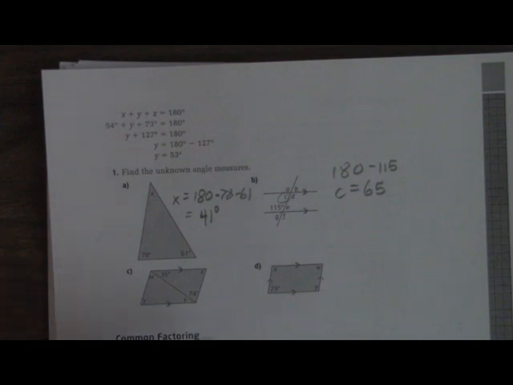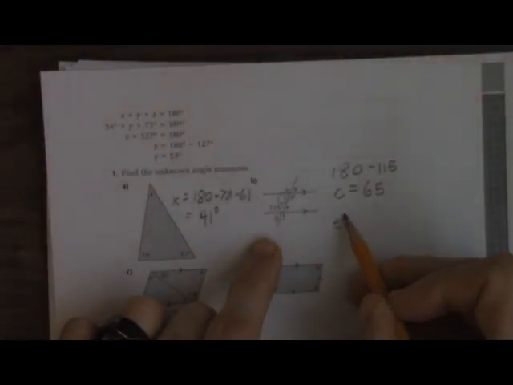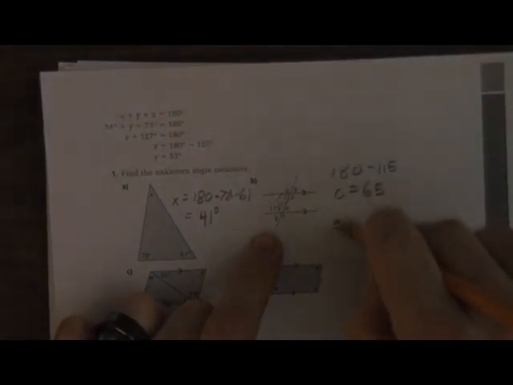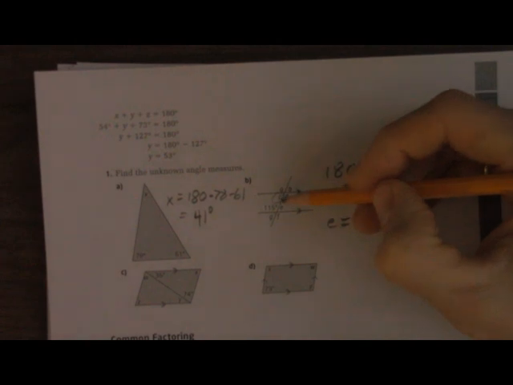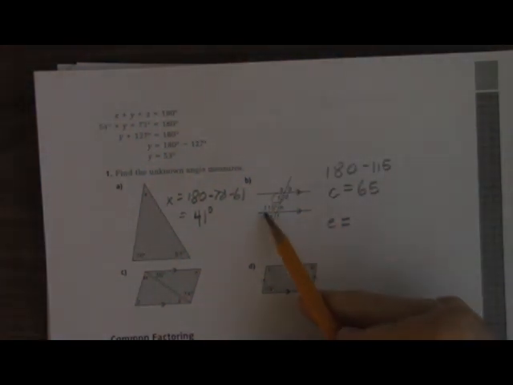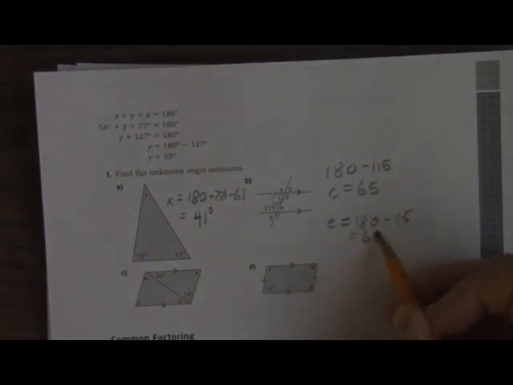Okay? Next one. How can we find out what E is? E is equal to what? Yeah, Japet? 180 minus 115. Yeah, it's the same thing, right? We know by properties of lines because these two are parallel. These two here are parallel. This one and this one. We know it's the same as C, but also we know that this is a straight line, so we know this is 180. So it's also 180 minus 115 is equal to 65. Okay?